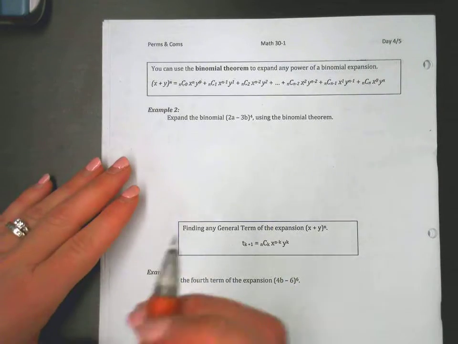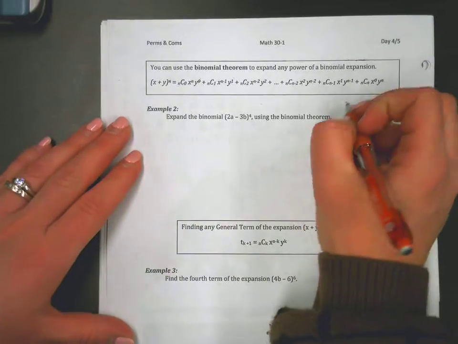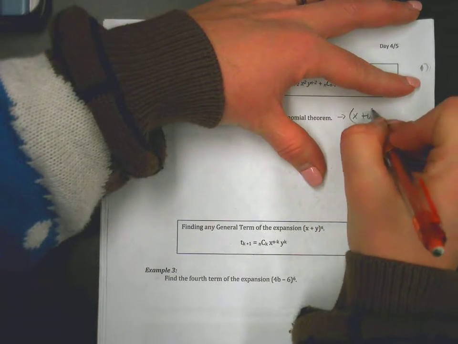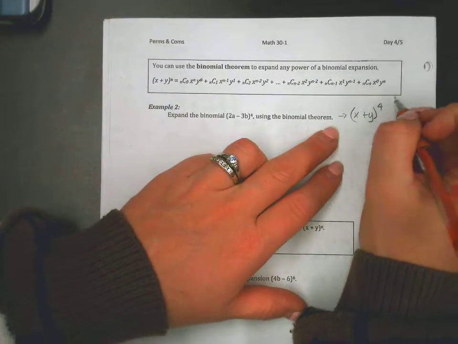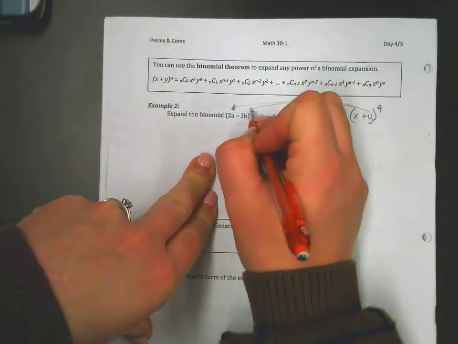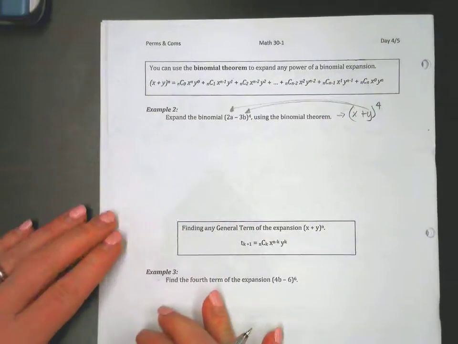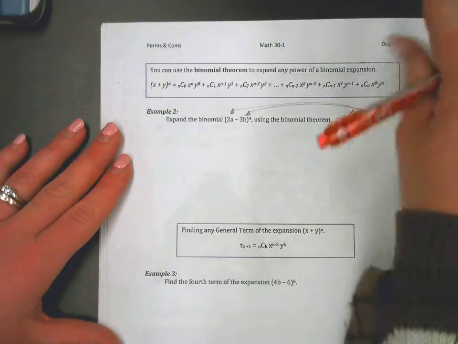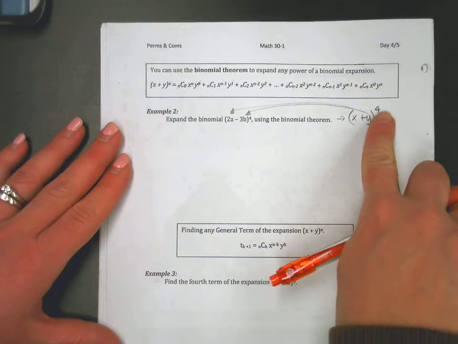All right, so for example, if we wanted to expand the following binomial, 2a minus 3b to the power 4, using the binomial theorem. So before I do that, I am going to expand just an x plus y to the power 4, where x really relates to our 2a and our y really relates to our negative 3b.